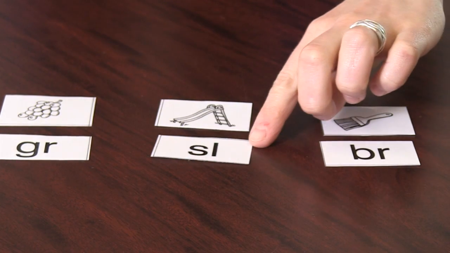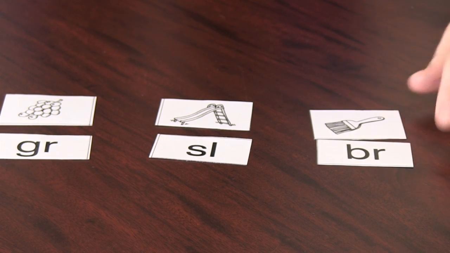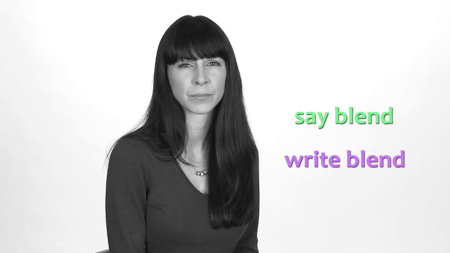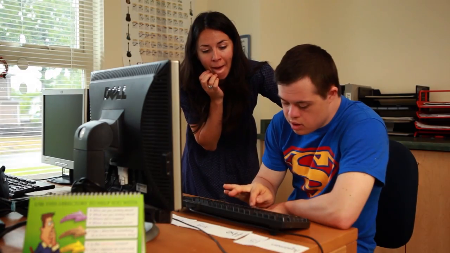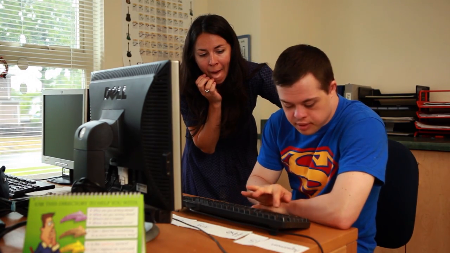After demonstrating that he or she can select and sort blends and digraphs accurately, give your student the opportunity to say the blend and write the blend that corresponds with the picture. If your student has difficulty writing, give them letter cubes to spell the sound, or use a computer for them to type on. They can also sign out the letters.